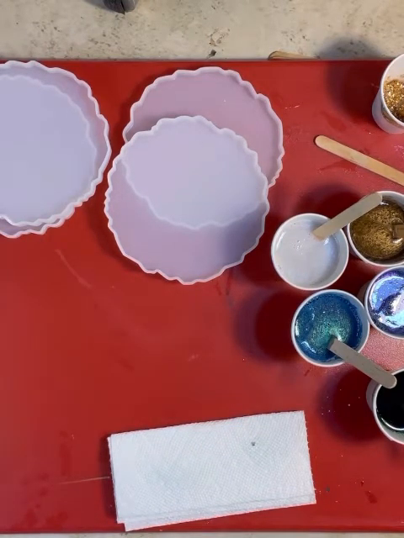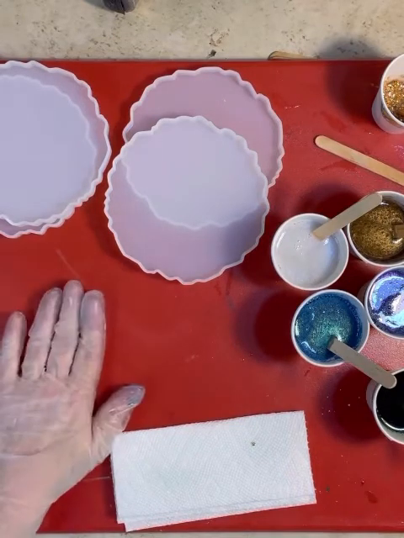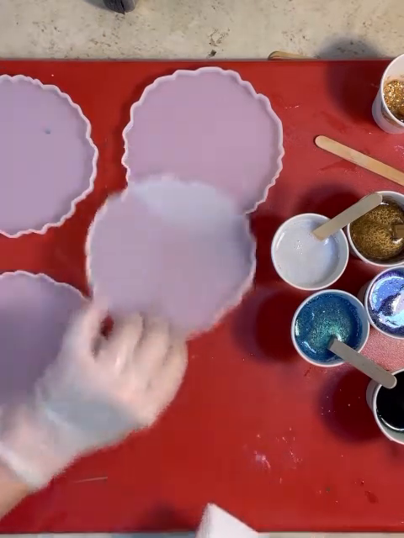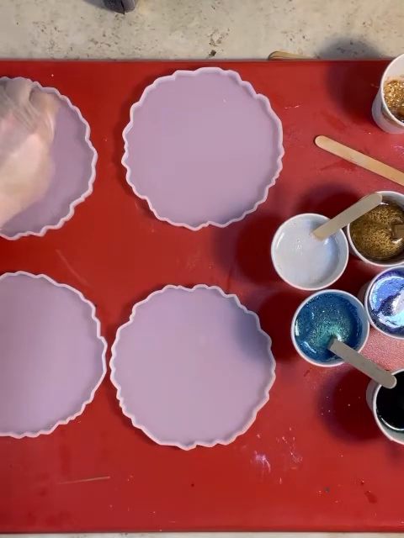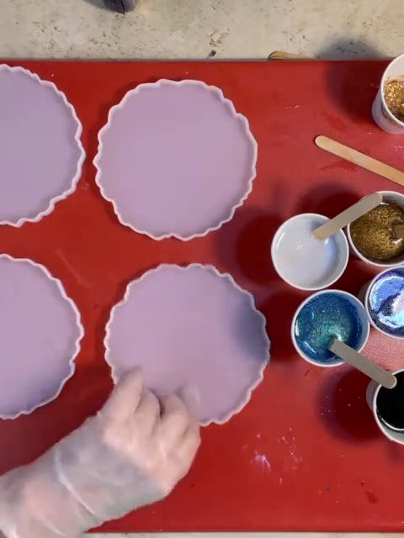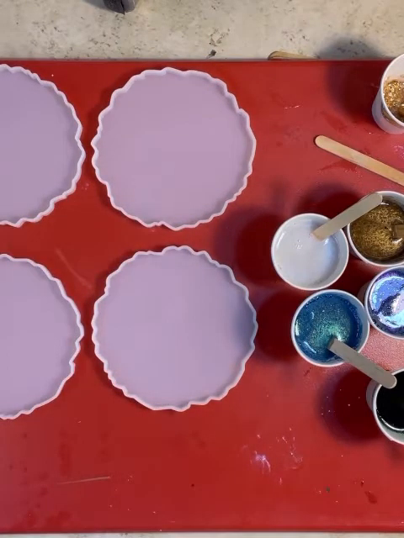I have already gone through and double checked, triple checked that my surface is level. My temperature in here is 69 degrees, which is great for resin working. My understanding is it thrives between 68 and 72 degrees. The warmer it is, the quicker it will cure. The colder it is, the slower it will cure.